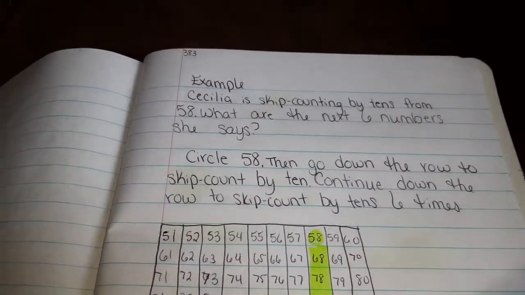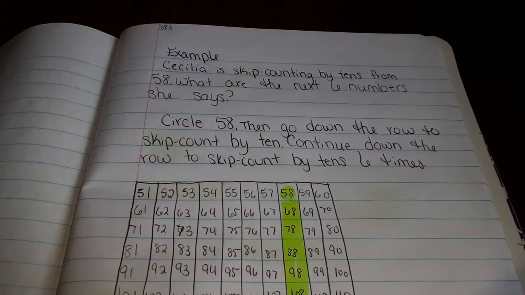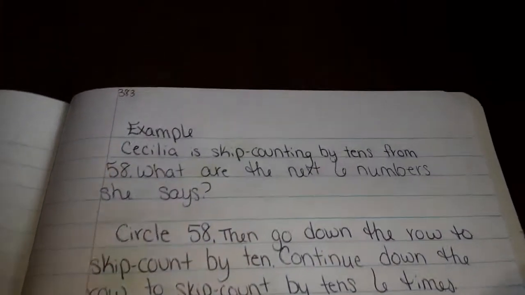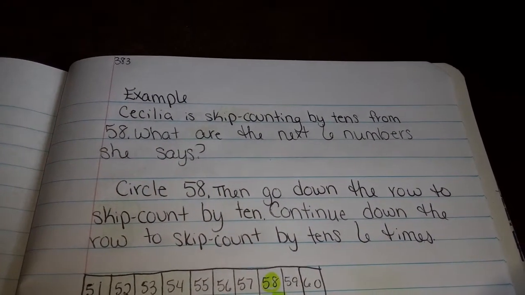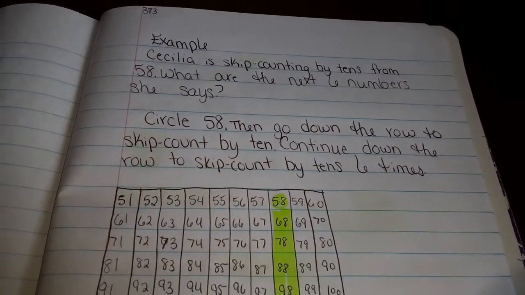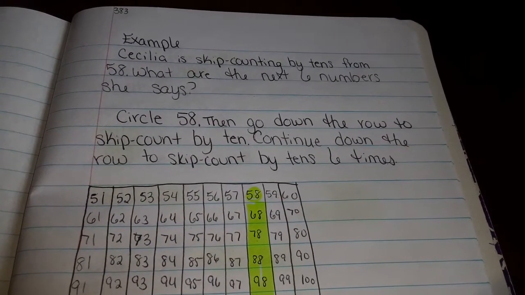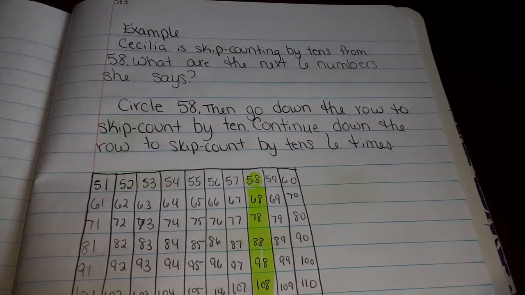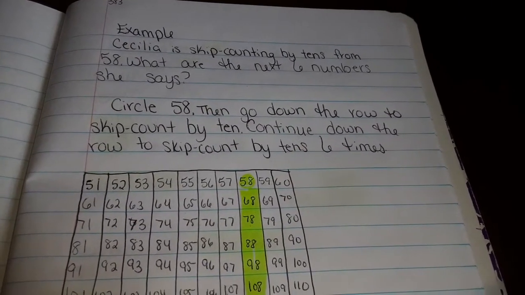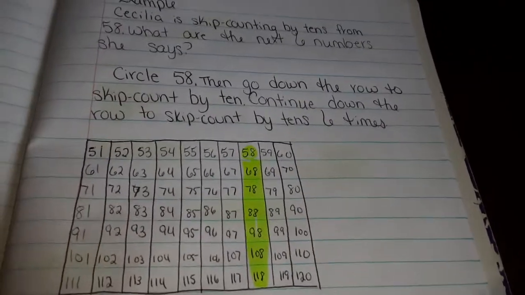Next, we have another example. Cecilia is skip counting by tens from 58. What are the next 6 numbers that she says? Circle 58. Then go down the row to skip count by 10. Continue down the row to skip count by 10 6 times.